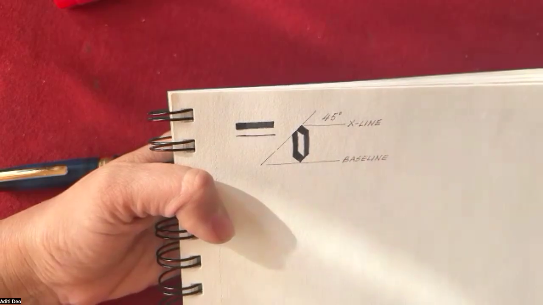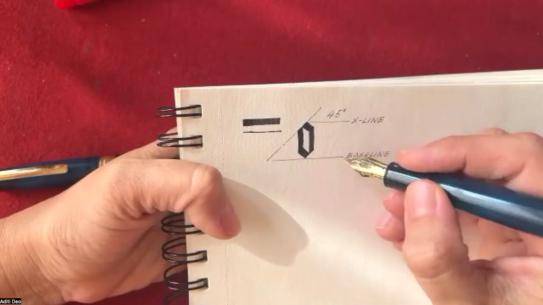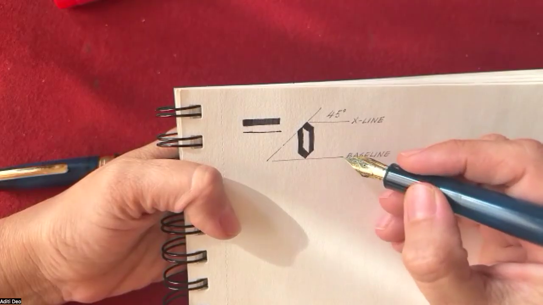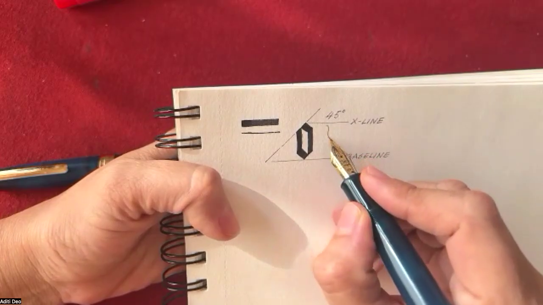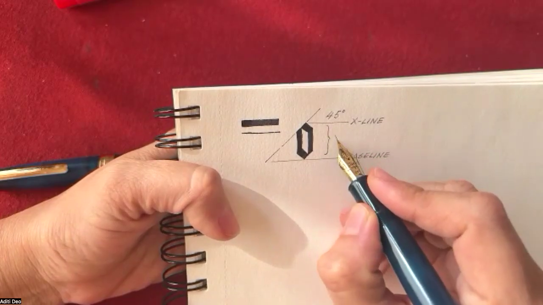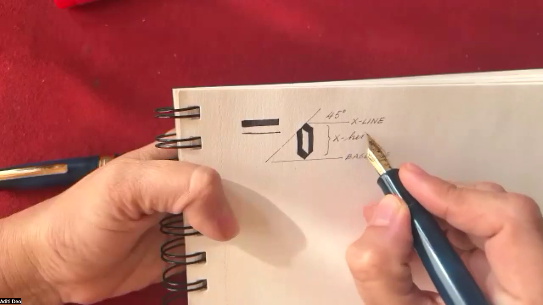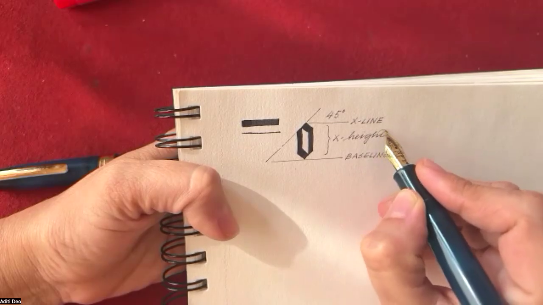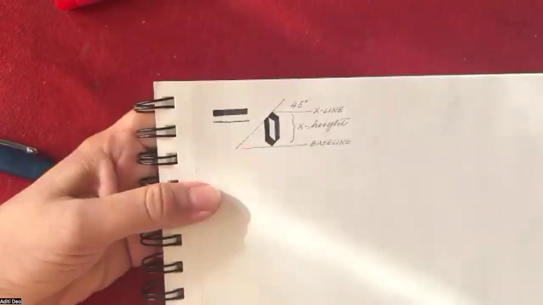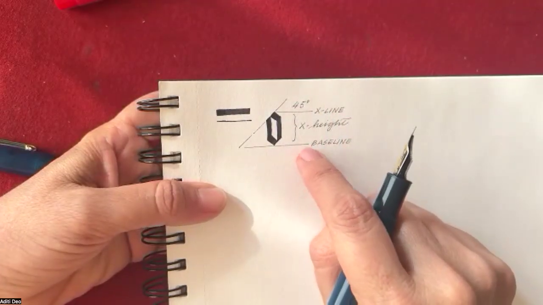We still need to discover why. The height of the letter, the distance from the baseline to the X line, is called the X height. Now, this is important because when you are writing any of these ancient scripts, they will be introduced to you in terms of their X height.